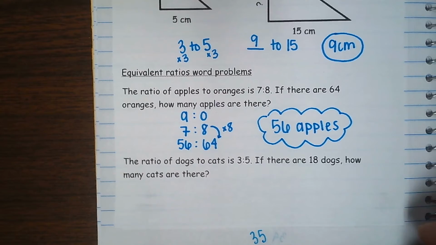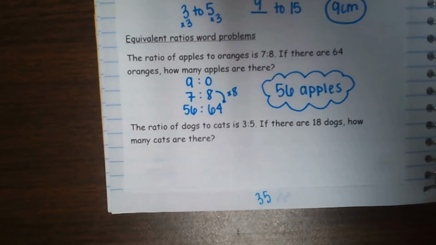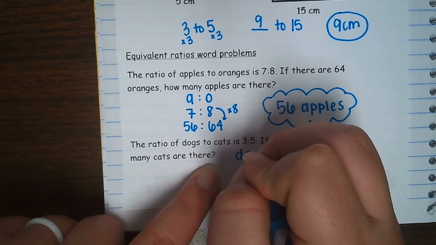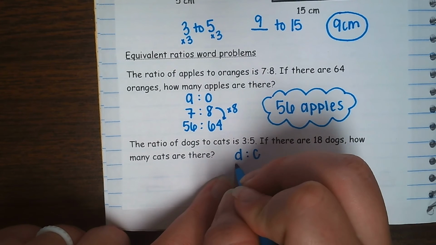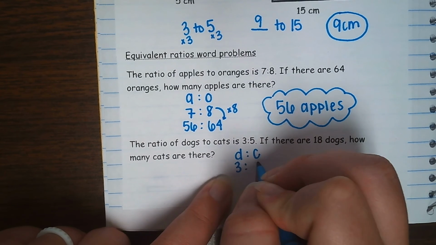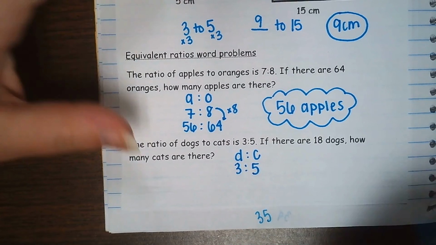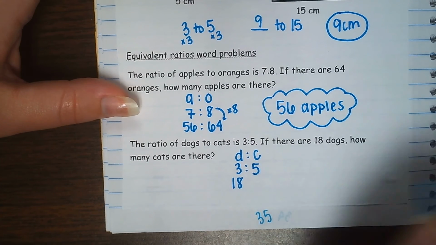Last problem says the ratio of dogs to cats is 3 to 5. Okay, let's write that out. The ratio of dogs to cats is 3 to 5. If there are 18 dogs, how many cats are there?